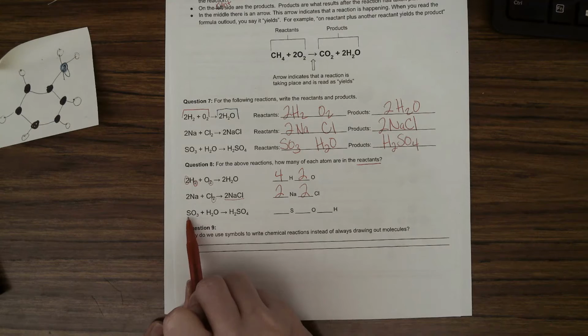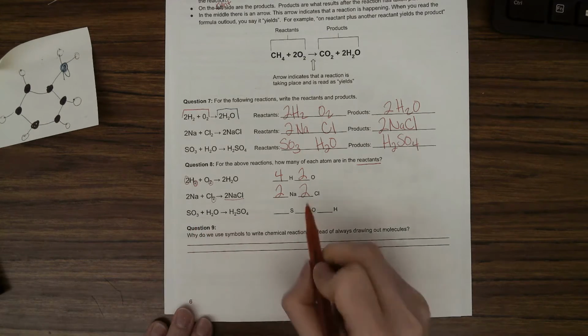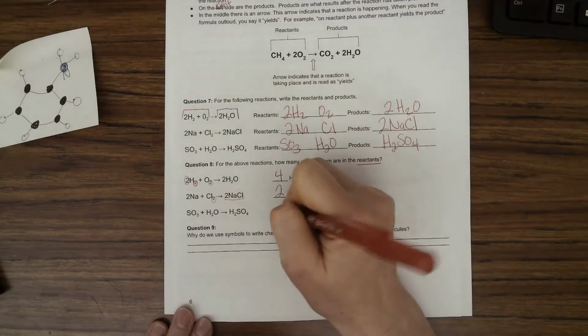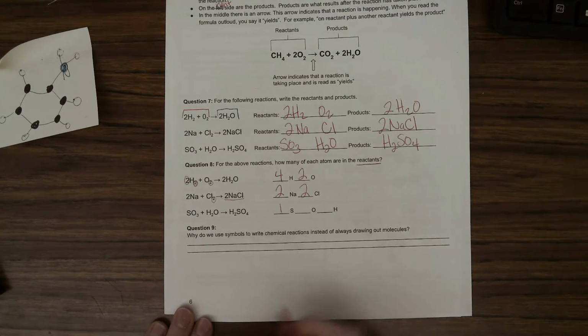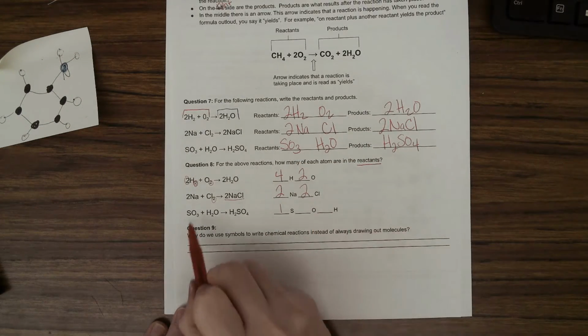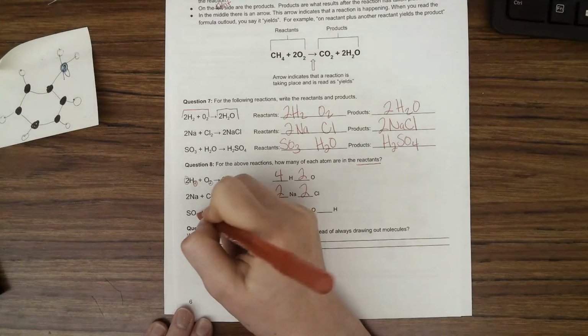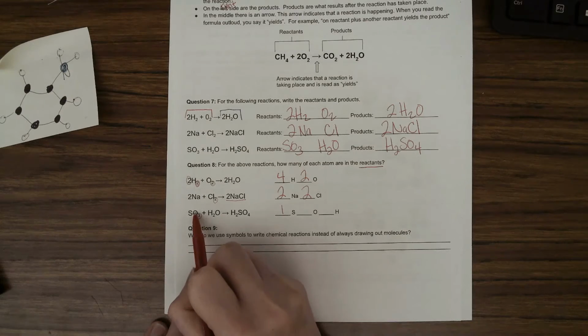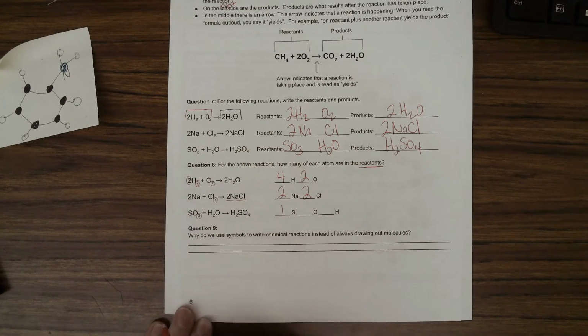Lastly, we have SO3 plus H2O. Okay, so how many S's do we have? We have 1 here, and it doesn't have a coefficient, and it doesn't have a subscript. So there's only 1 of those S's. How many O's do we have? Well, in our SO3, this does have a subscript. We have 3 O's, and there's no coefficient. So there's just 1 of those. 1 times 3 is 3.